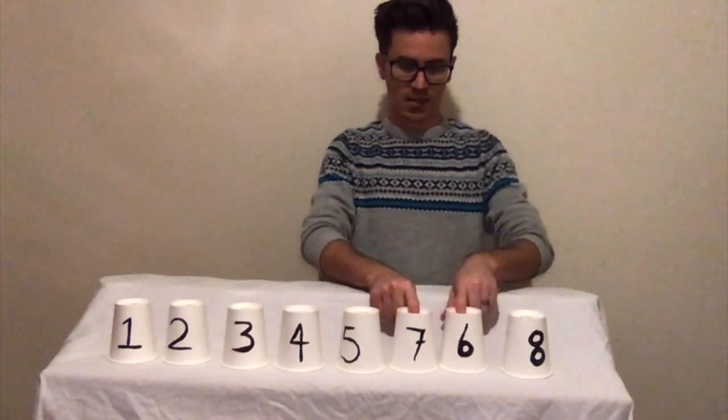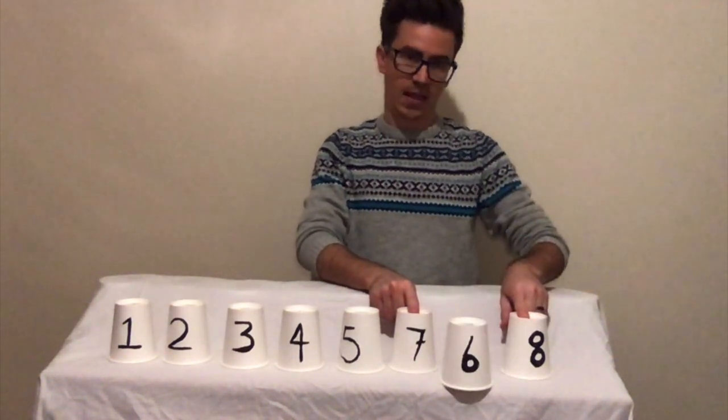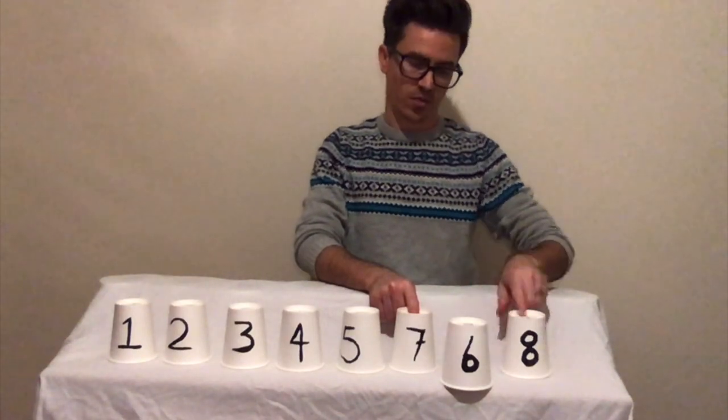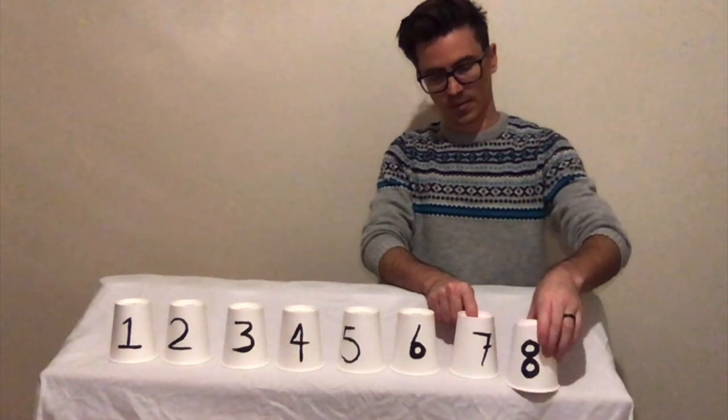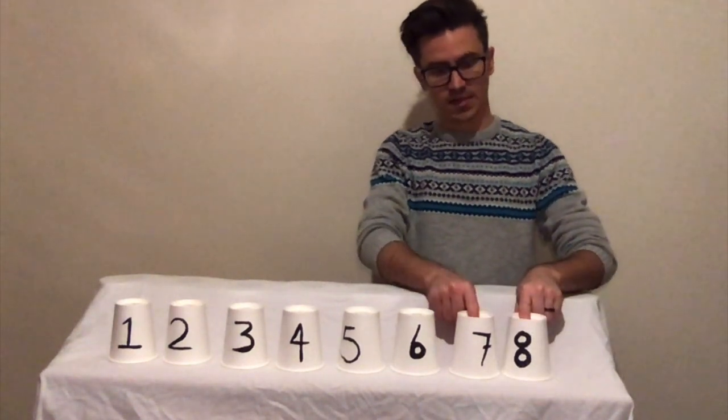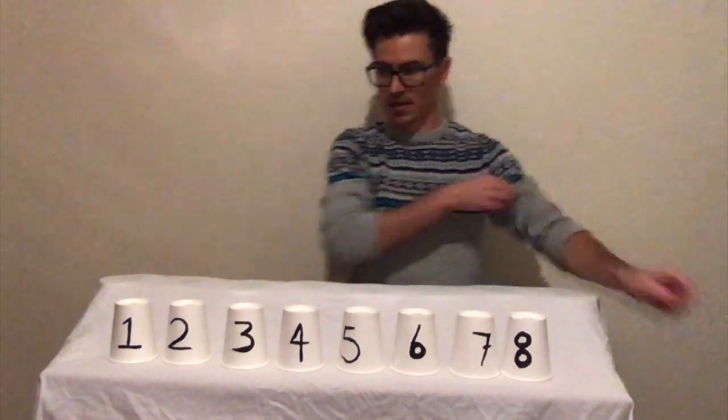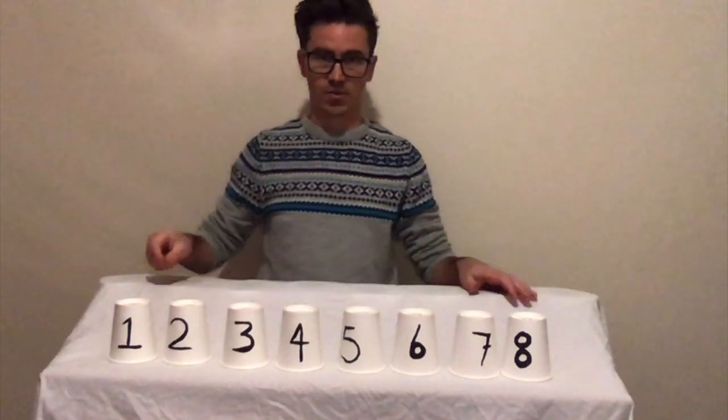Next, 7. 6 is smaller than 7, 8 is smaller, 6 is smaller than 8. So 6 gets swapped to 7. So 7 is definitely smaller than 8, so it stays where it is, and then 8 is the last. And that's how selection sort works.